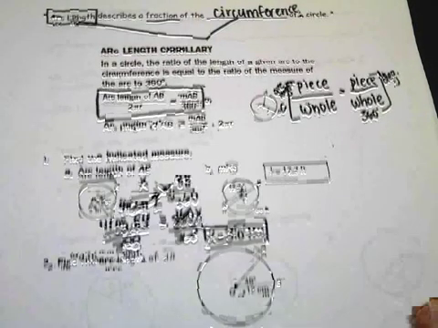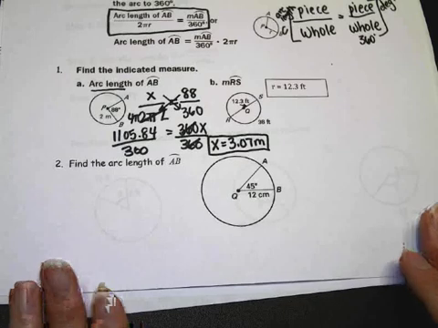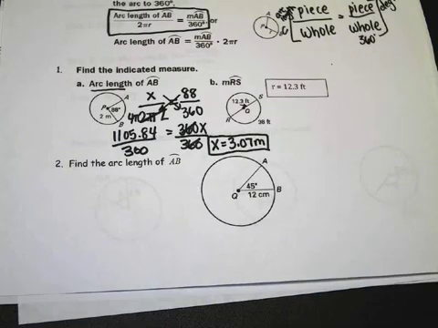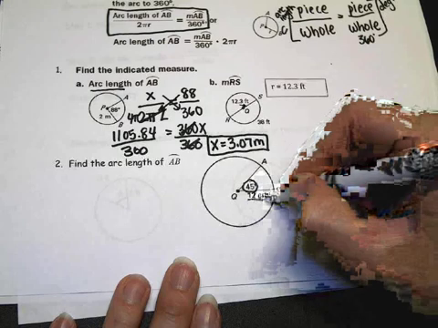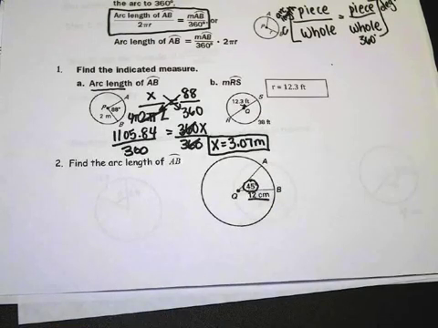Let's take a look at number 2. I want you guys to try this one on your own. You've got the degrees of 45. You've got the radius of 2. Go ahead and pause the video and see if you can work this one out on your own.